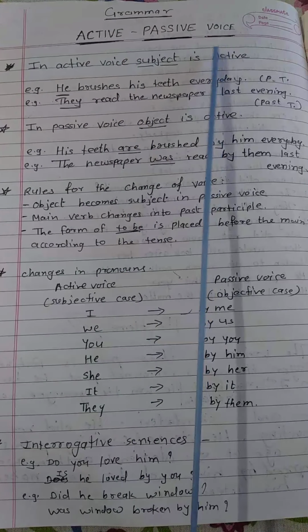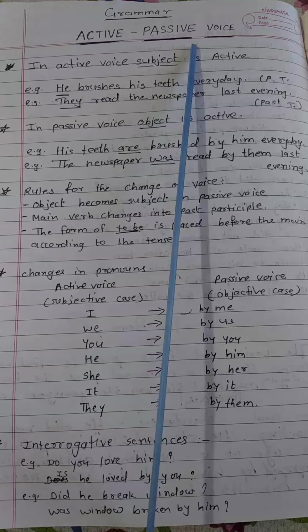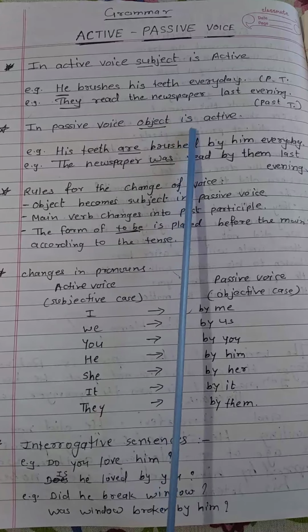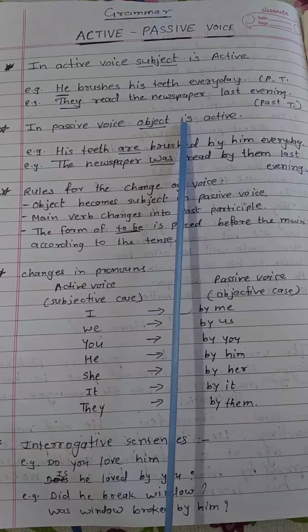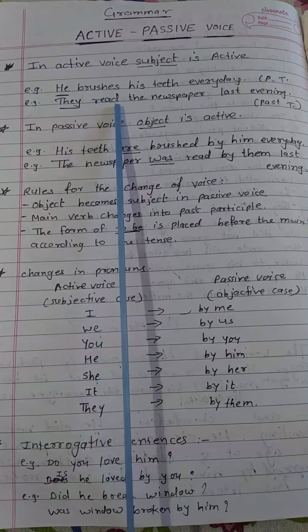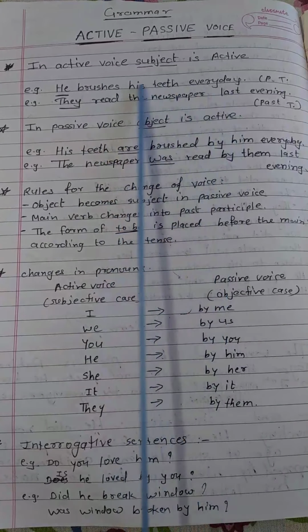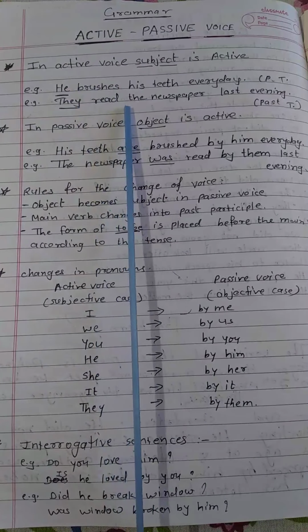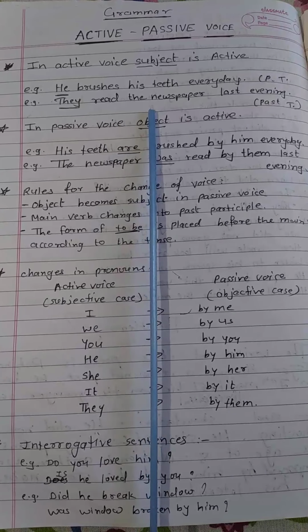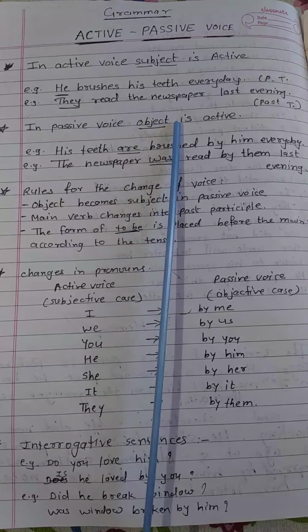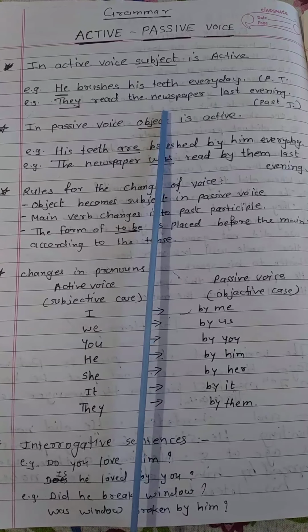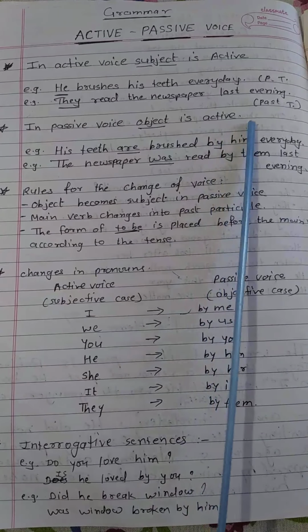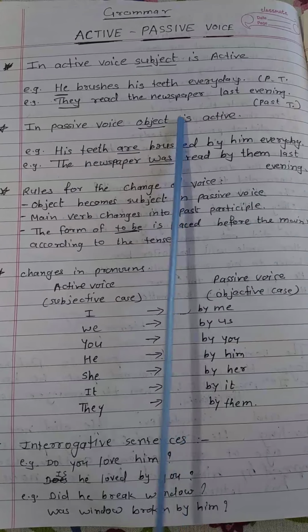In the grammar portion, we have completed active passive voice, but according to some students' demands, I have to teach it once again because the concept is clear in their minds, but they want to understand it more clearly. So from all these points I'll explain to you, and after that one more explanation is there in your textbook. So we will take both things so that you can understand and learn it well. Actually, it's not that difficult a topic, but even then, once more I'm sending you the video so that you can understand it well, right?